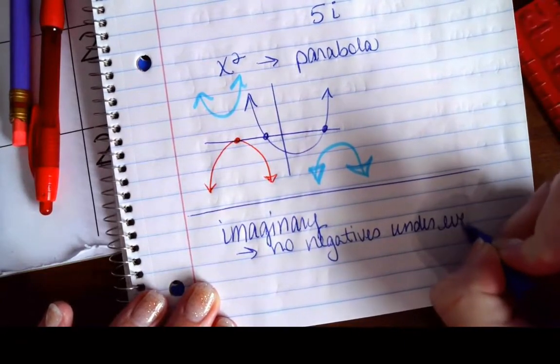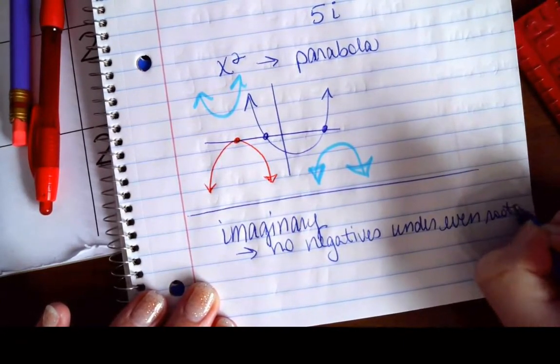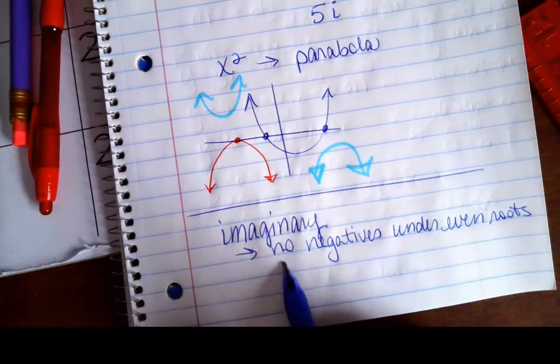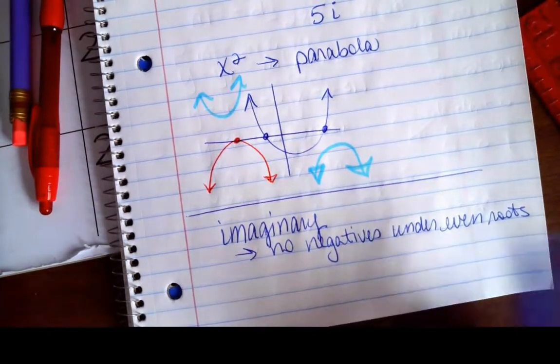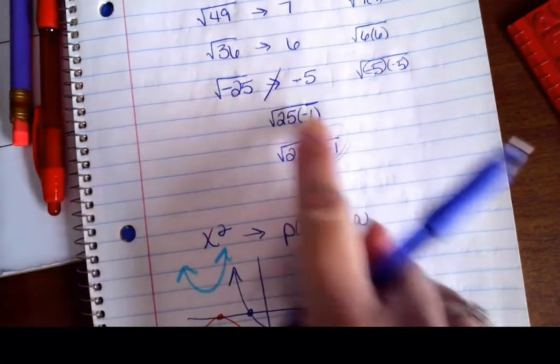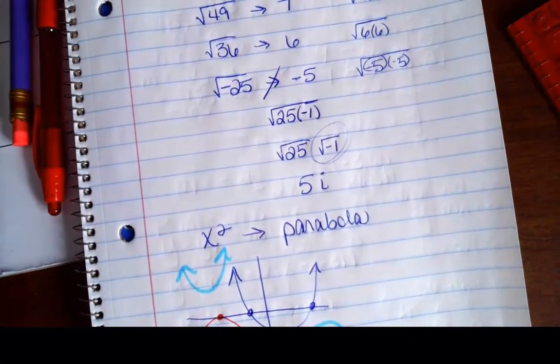Or I'm going to say under even roots, like a square root or a 4th root or a 6th root, and so on, so on, so on. So no negatives under even roots. That's how I'm going to handle this one: as soon as I see that negative, I'm going to recognize that I'm dealing with an imaginary number.